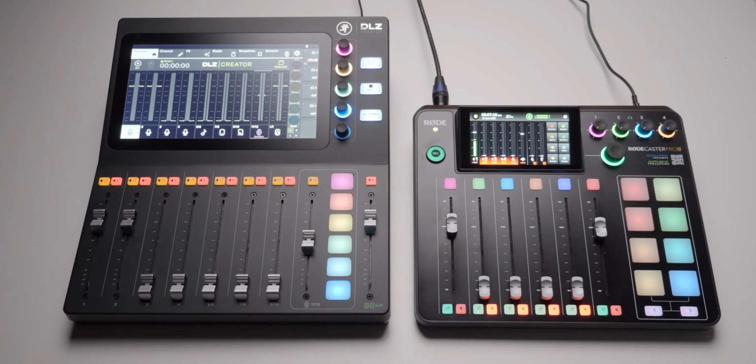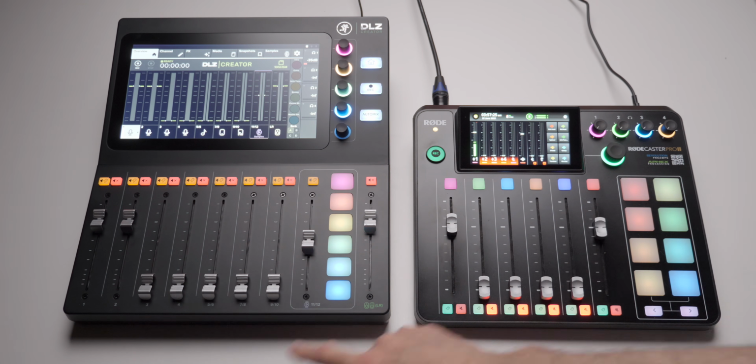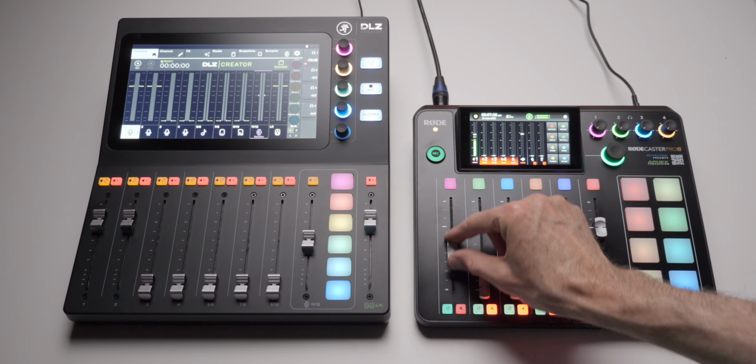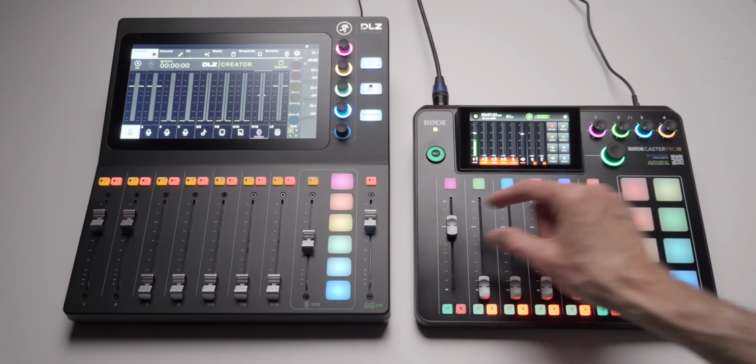There's a 5.5-inch touchscreen on the RØDECaster with a glossy finish. On the DLZ, there's a 10.1-inch screen with a matte finish, so it's sort of an anti-glare finish. It's also a touchscreen, so they're pretty different that way.